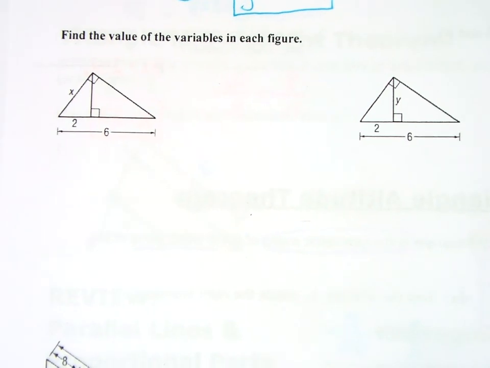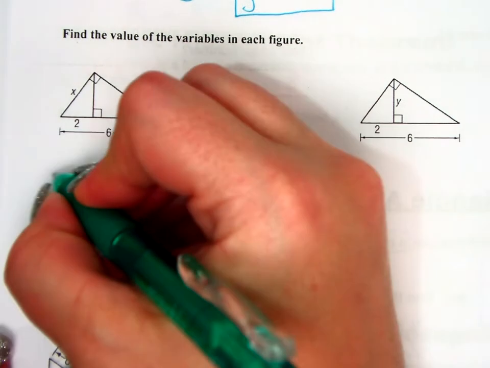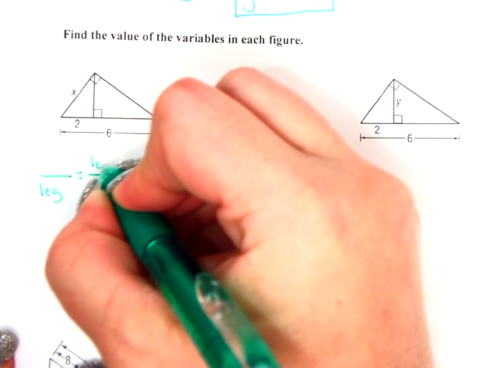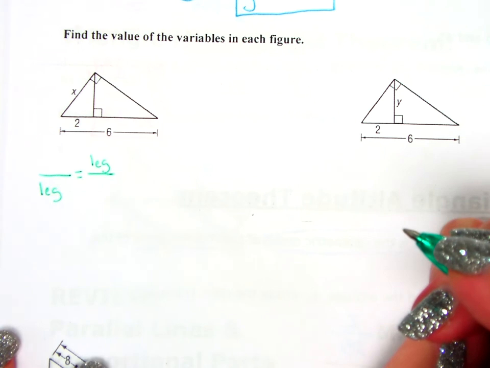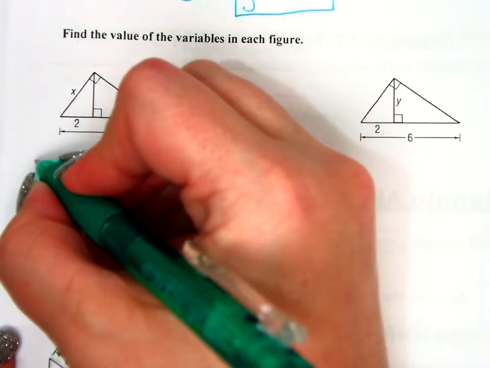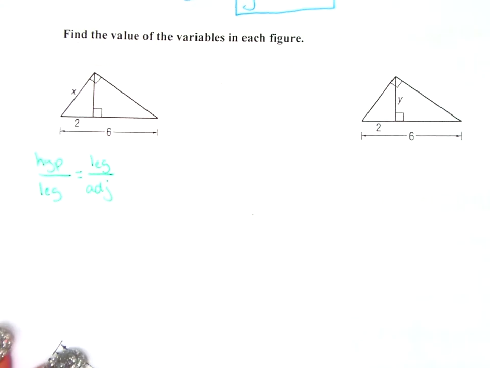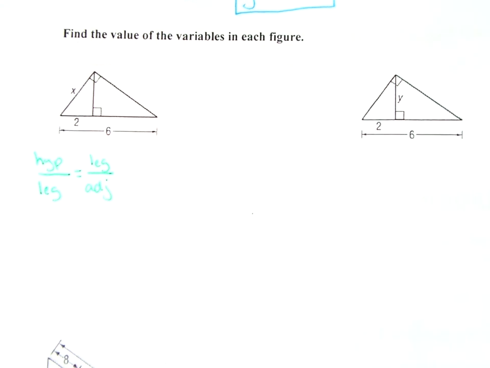So, smart of them. All right, find the value of the variables in each triangle. So when I look at this, I have to decide, am I working with the altitude theorem or the leg theorem? What am I working with here? Leg. So I want to use the leg theorem, which says the leg is the geometric mean between the hypotenuse and the adjacent part of the hypotenuse.